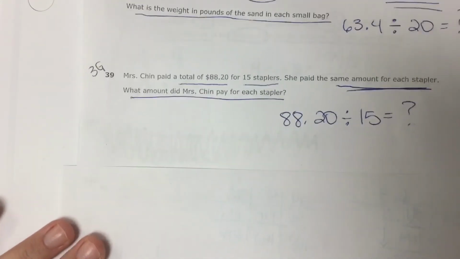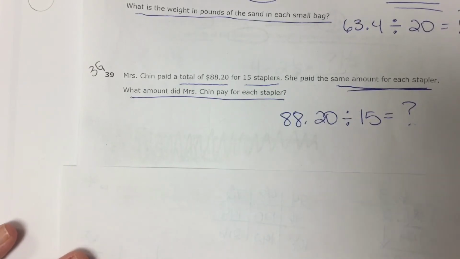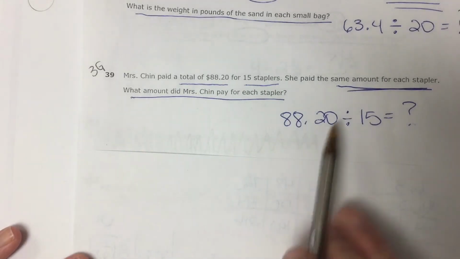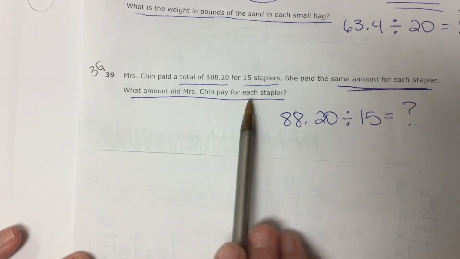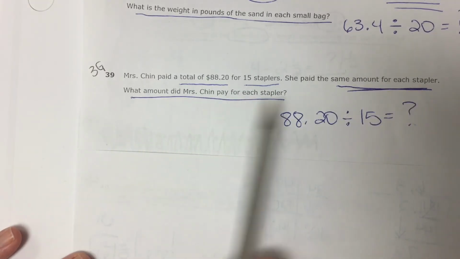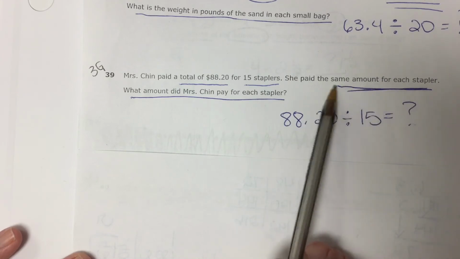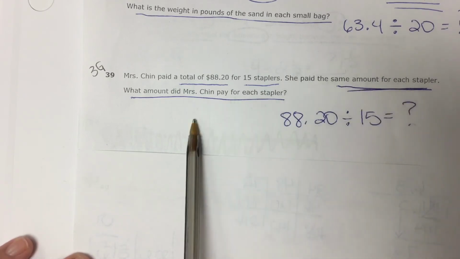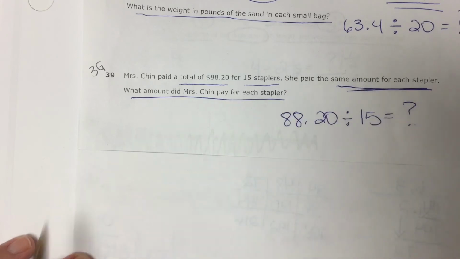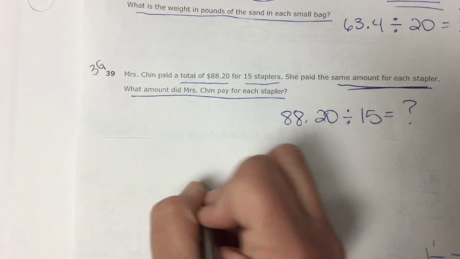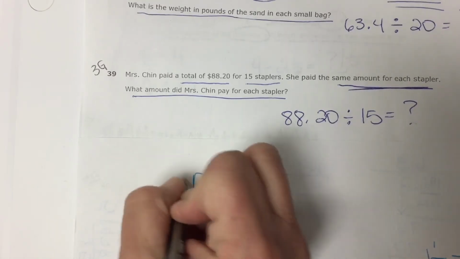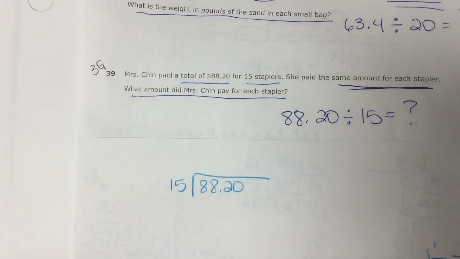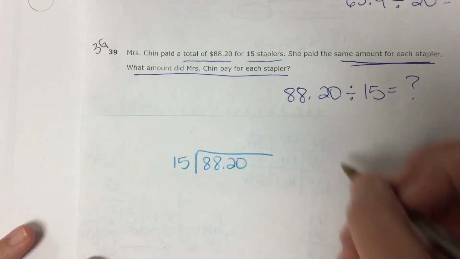Mrs. Chen paid a total of $88.20 for 15 staplers. She paid the same amount for each stapler. What amount did Mrs. Chen pay for each stapler? So there's that word each again, but in this case, because it says we're looking for how much she paid for each stapler, we're going to divide 88 20/100 divided by 15, or $88.20 divided by 15, however you want to look at it. Okay, solve that real quick.